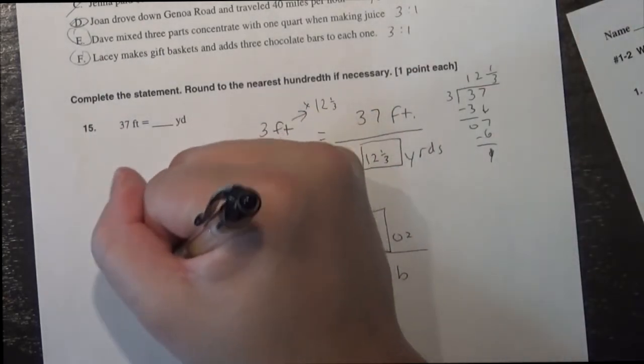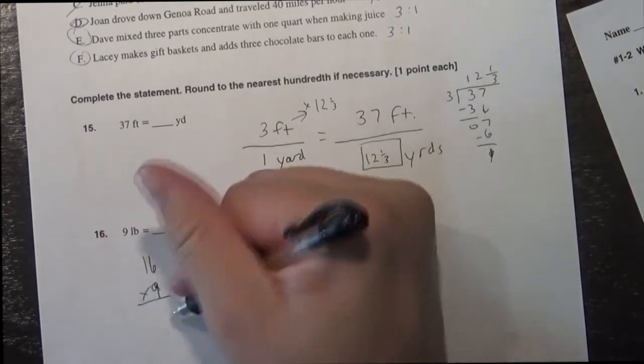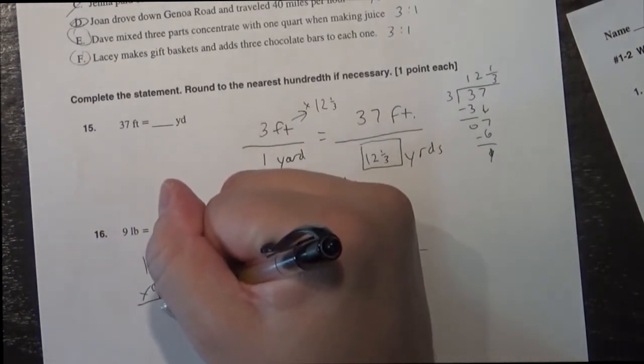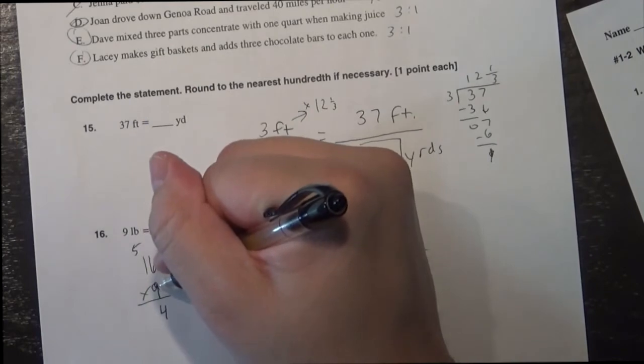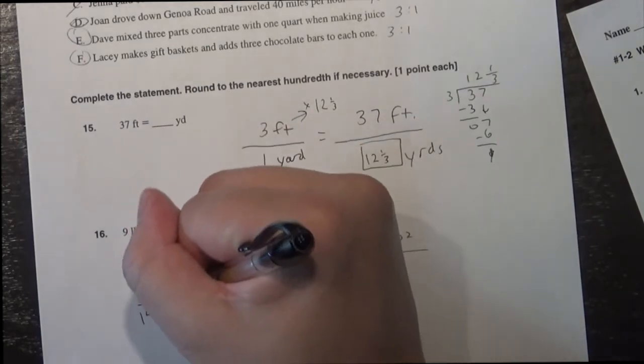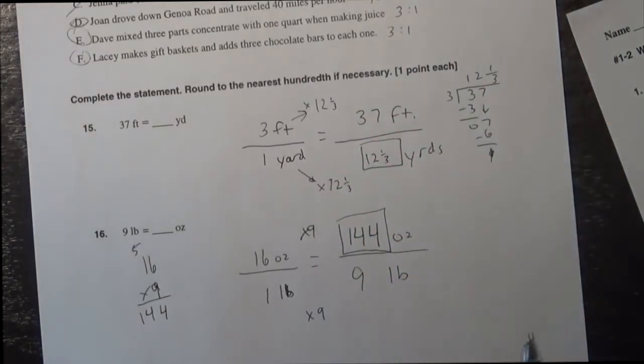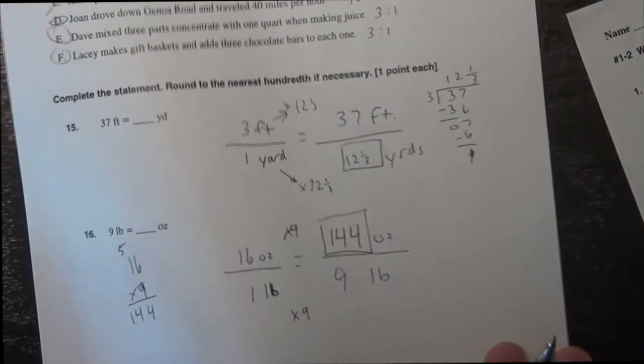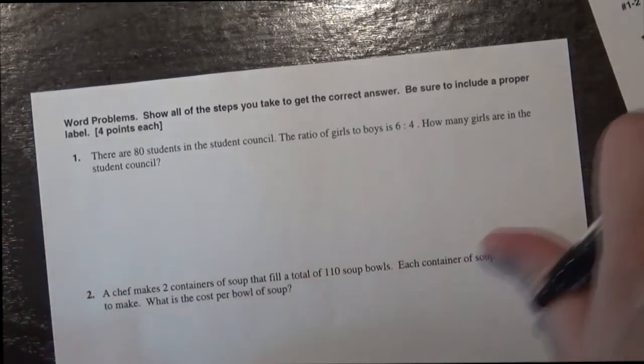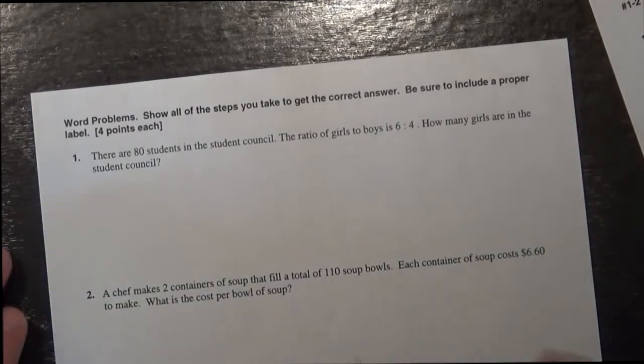So 16 times 9. 6 times 9 is 54. 9 times 1 is 9. Plus 5 is 14. That means there's 144 ounces in 9 pounds. And that actually completes part 1 of our test, but not our study guide. Our study guide rolls right along into what will be part 2 of your test. So on part 2, these are mostly word problems, solving problems, doing a little bit of extra work to figure out what we need to solve. So let's start off with number 1.